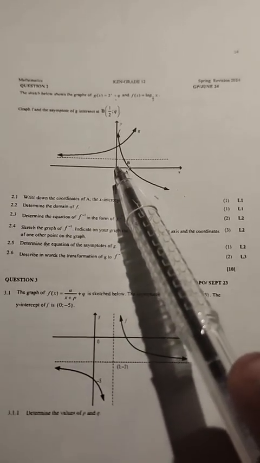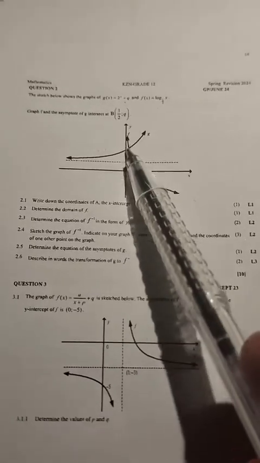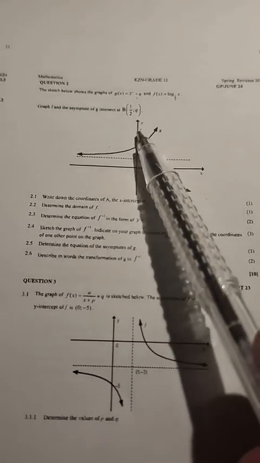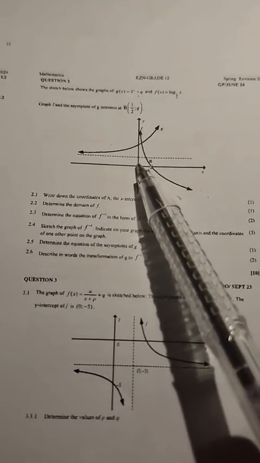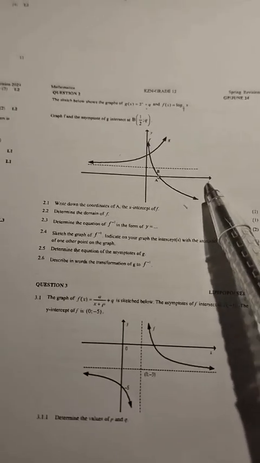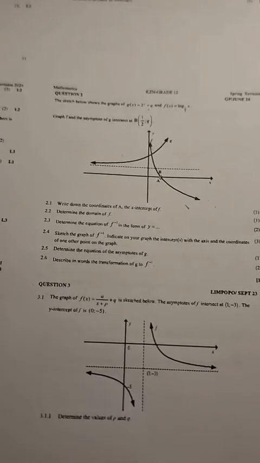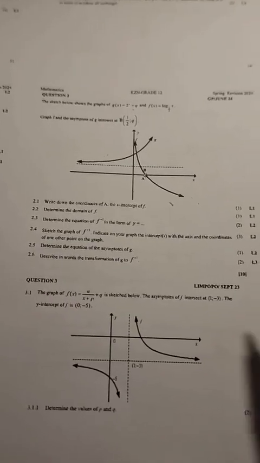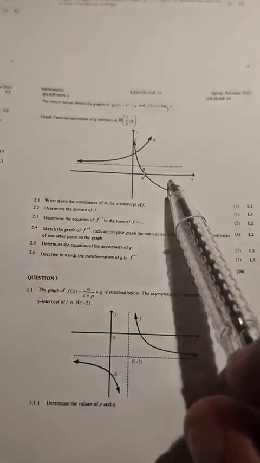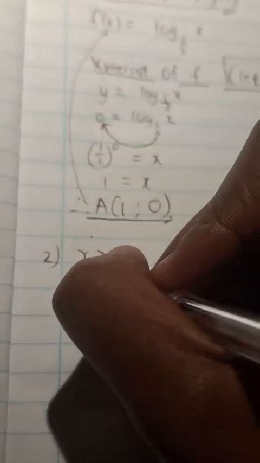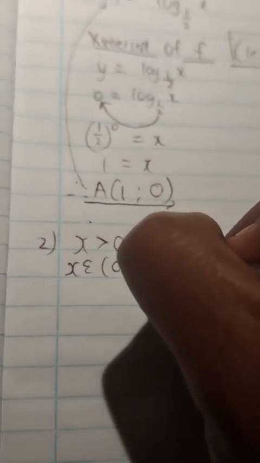At 0 as well, it's not going to exist because it is the asymptote. But beyond 0, the function does exist. So when x is greater than 0, the function exists. So I would say that the domain is x greater than 0, or we could say x is an element of 0 to infinity.